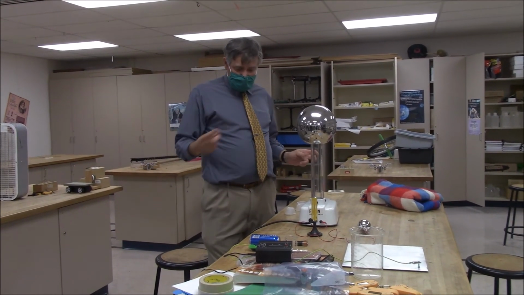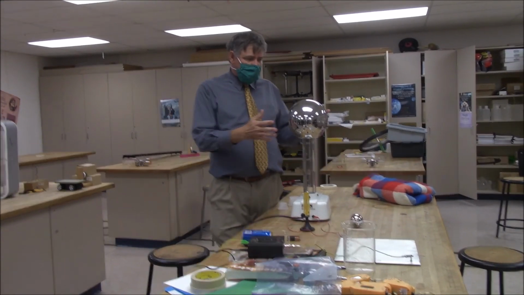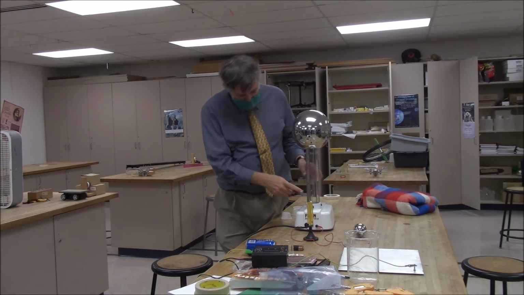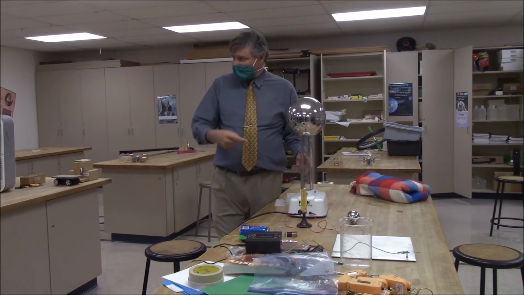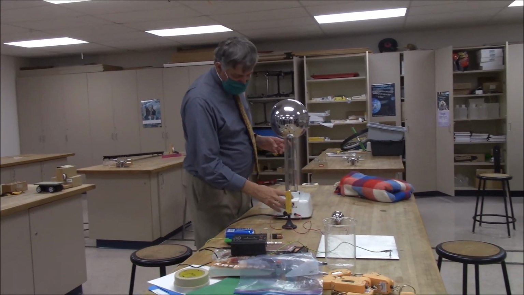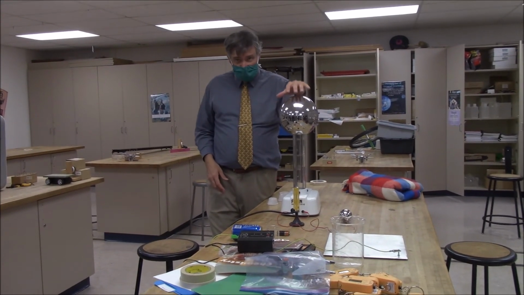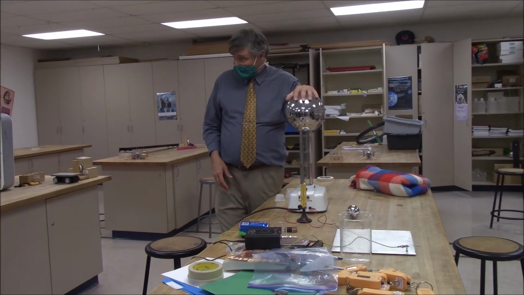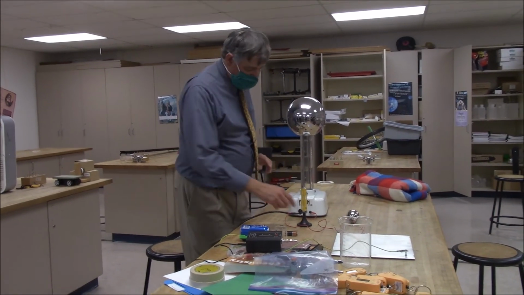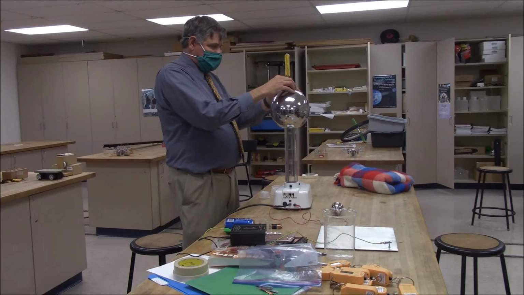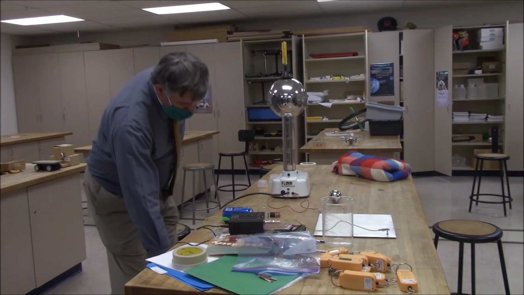So what happens is that when I turn this on, it is going to begin to generate a whole bunch of electrons up here. It's got this rubber band that's going to spin, and it's going to carry the electrons from down here up to here and drop them off. So this thing is going to become very negatively charged very, very quickly, okay? So, to show that, I'll put this up here, turn it on.